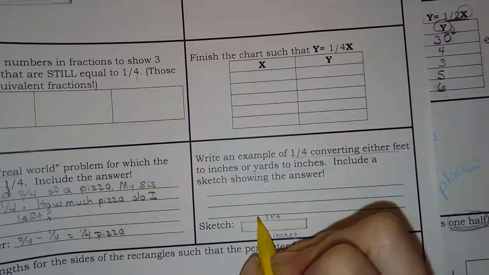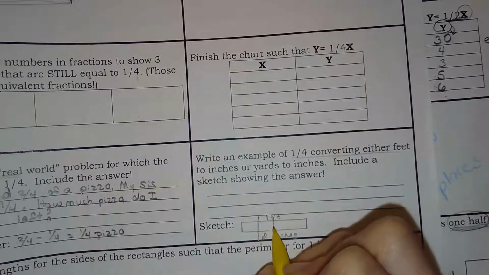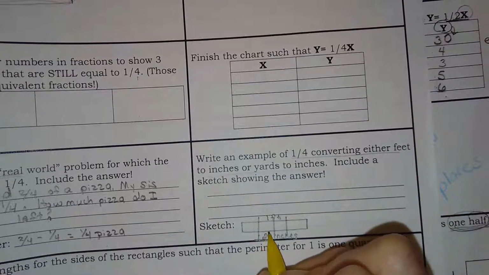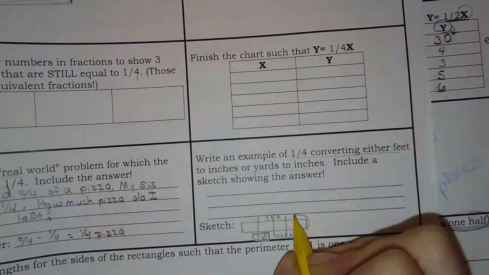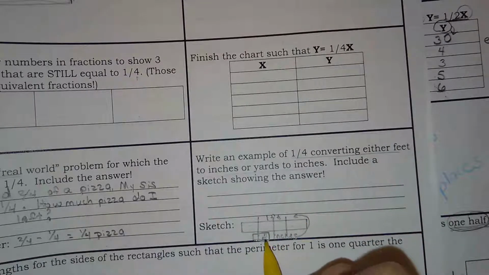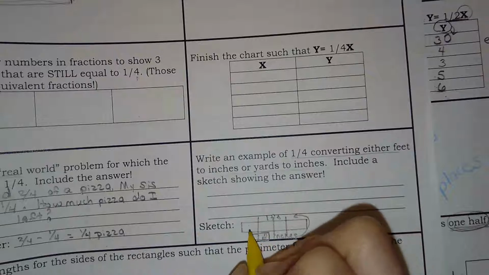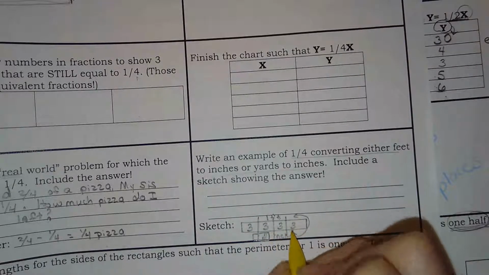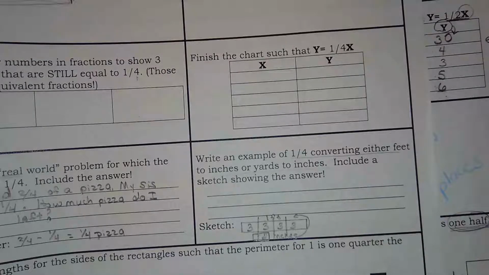If I take my 1 foot and divide it into quarters, 12 inches in the whole thing, how many inches in each of these 4 parts to end up with 12? Well, 12 divided by 4 is going to give me 3 inches in each section.